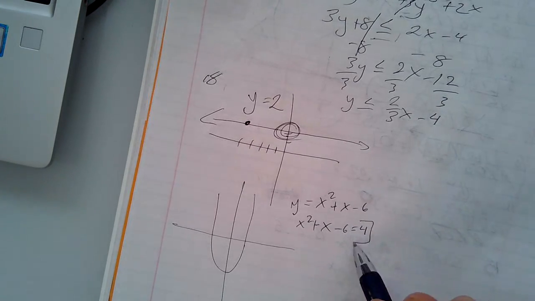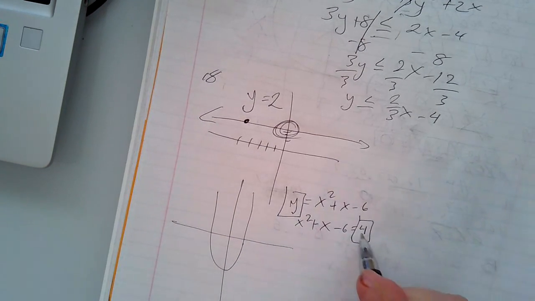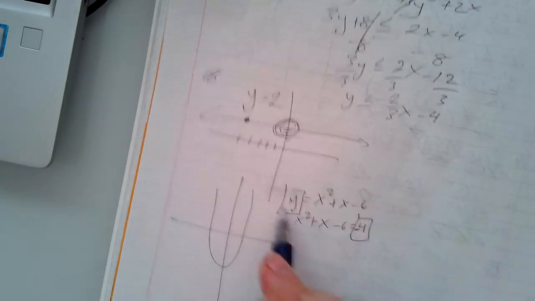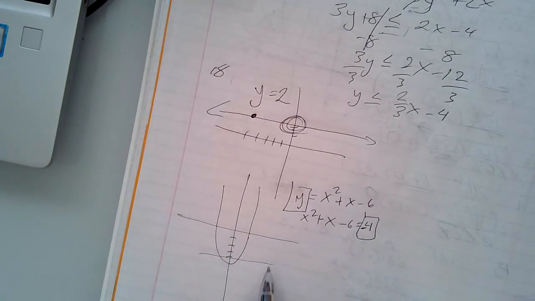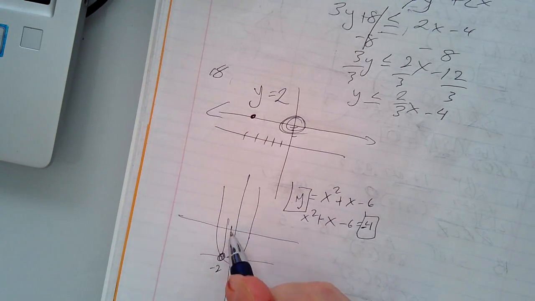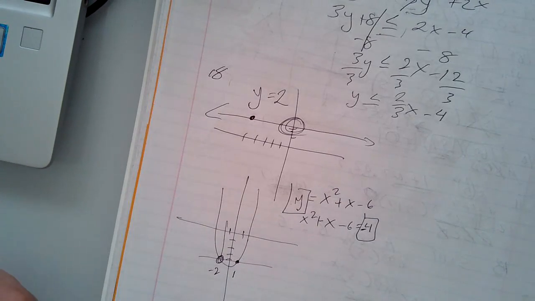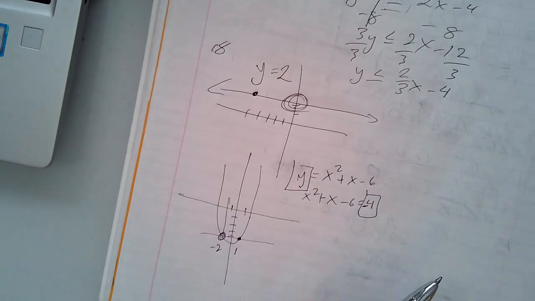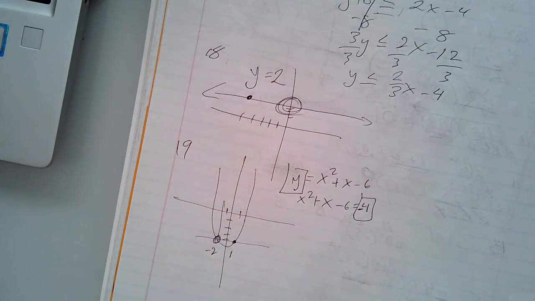So basically this is saying when y is equal to 4, what is x? Sorry, -4. When y is equal to -4 here, what is x? So y is equal to -4 right here. And we see that x is equal to -2, and it is equal to +1. So that would be A. That's number 19.